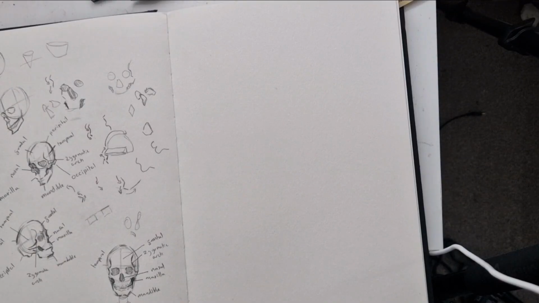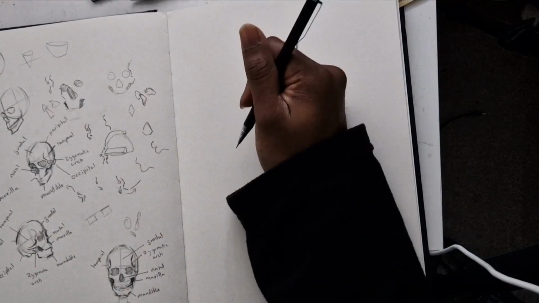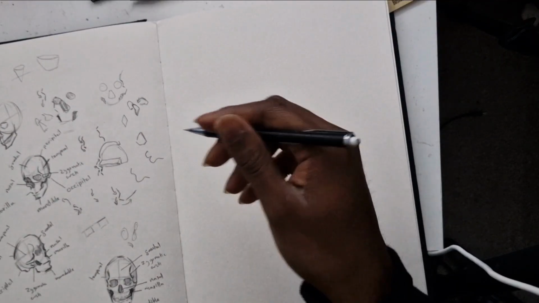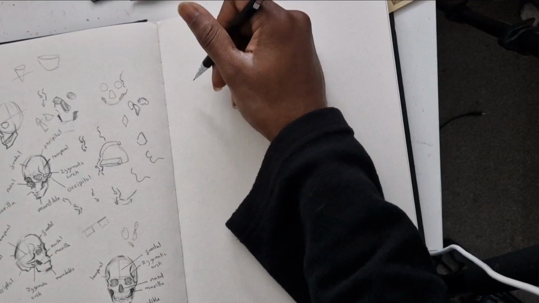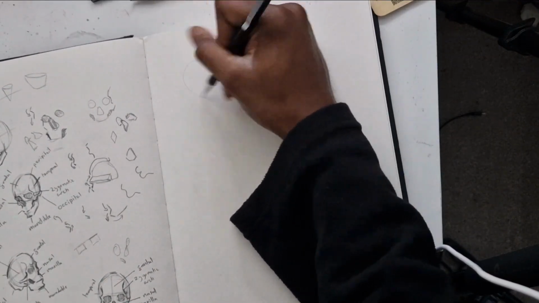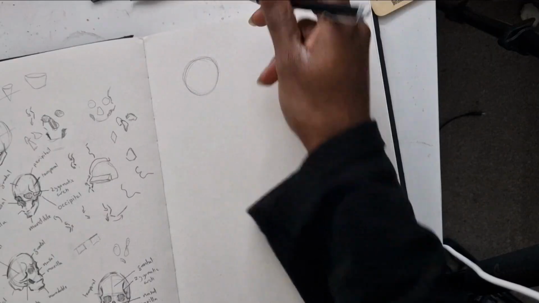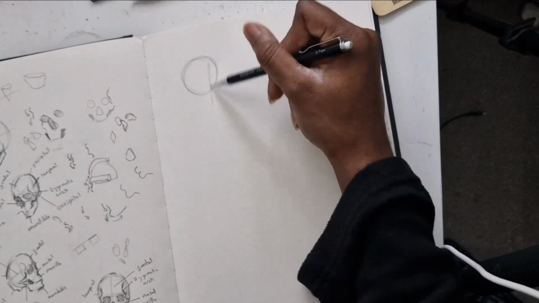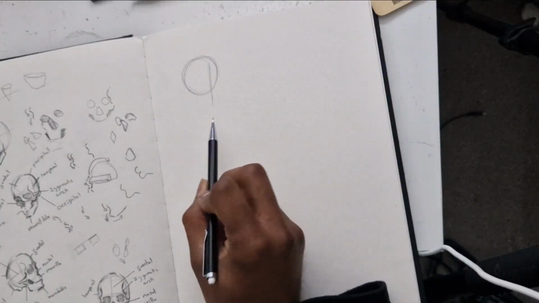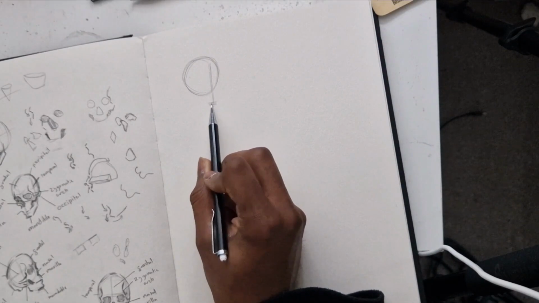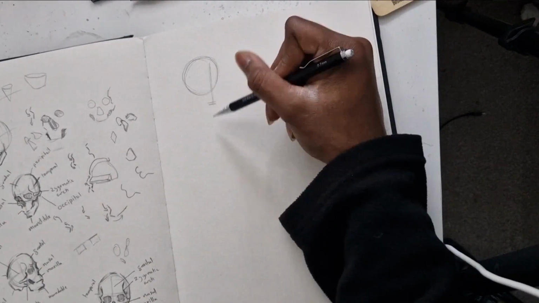So let's move on to drawing some faces now. I just recommend following along with me. We're going to draw a few different perspectives. We're going to start off with a 3/4 side view. Start with that circle. Find a center line. I'm going to draw roughly where that chin finishes.